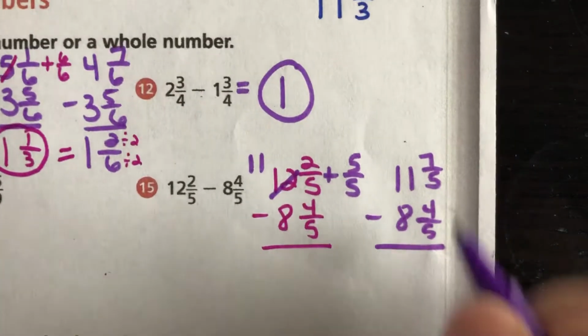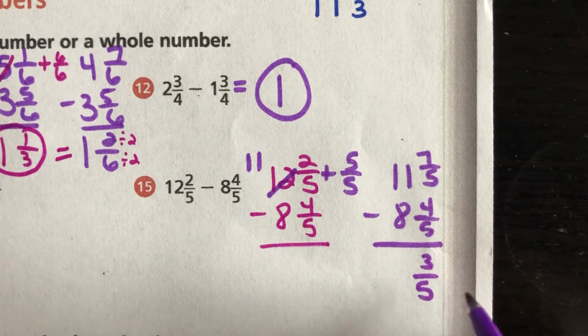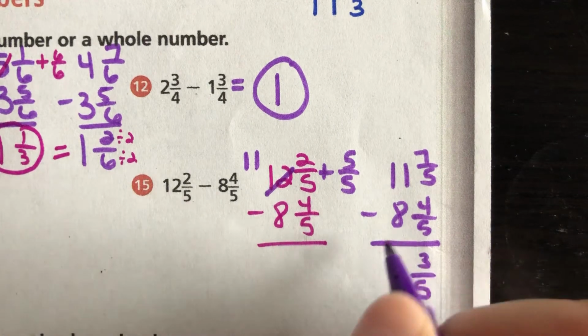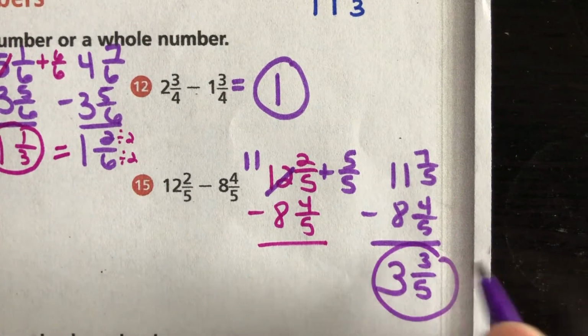Now we can solve it out. 7/5 minus 4/5, well 7 minus 4 is 3, and my denominator never changes, and 11 minus 8 is 3. So 3 and 3/5 is what you should have.